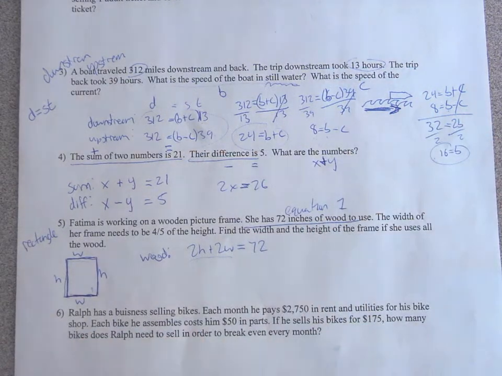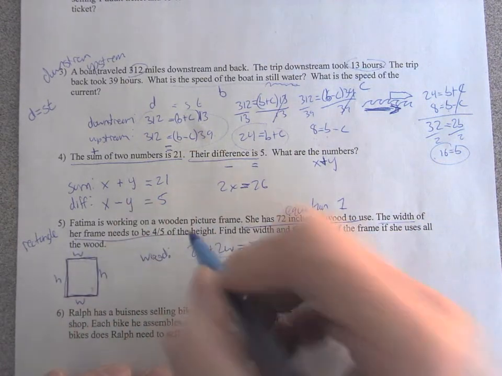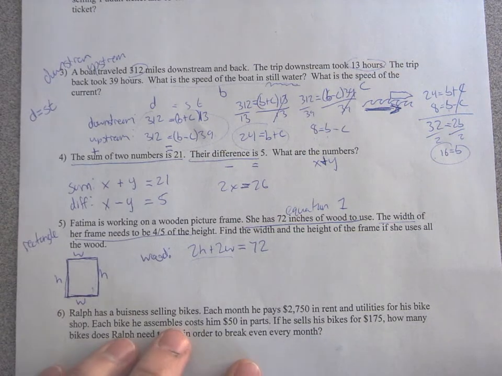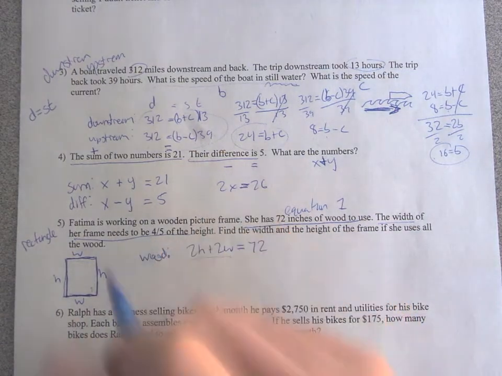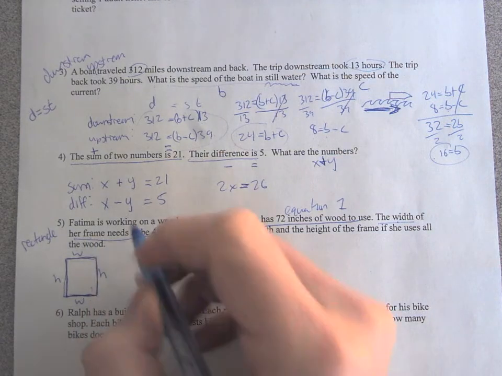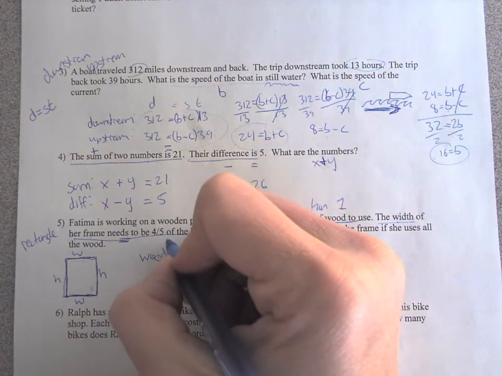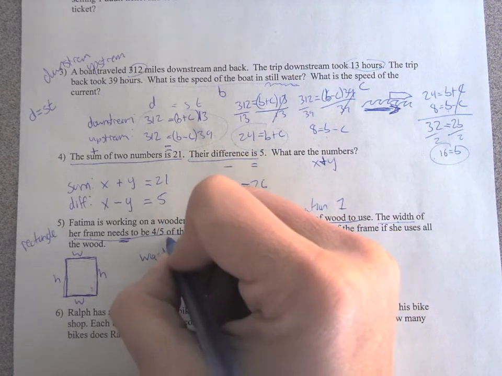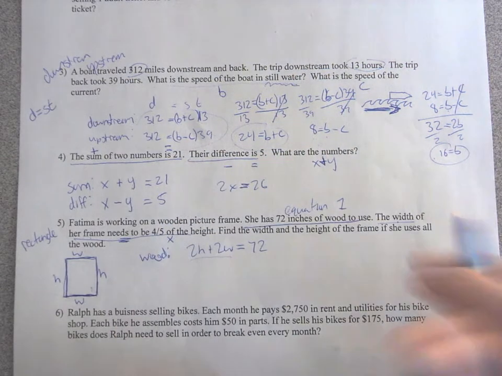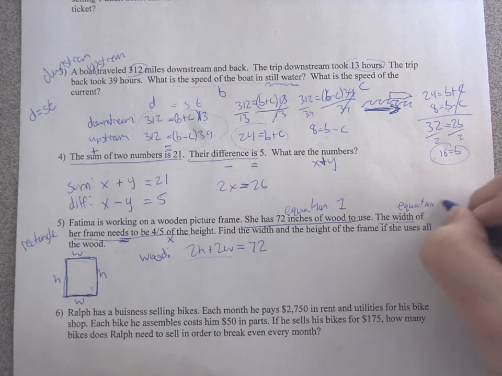It comes from that 72 inches along with the picture and that inference that we made. Okay, the next equation comes from the relationship between width and height. So check it out. The width of her frame needs to be 4/5 of the height. So let's translate that sentence. This sentence is actually going to be equation 2.